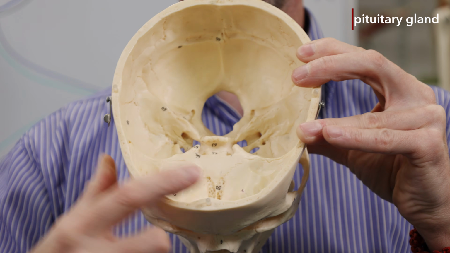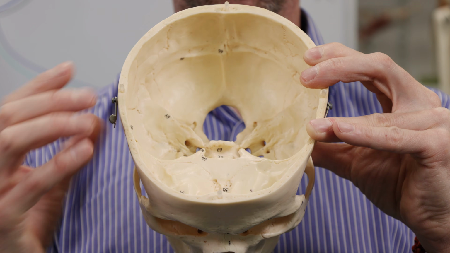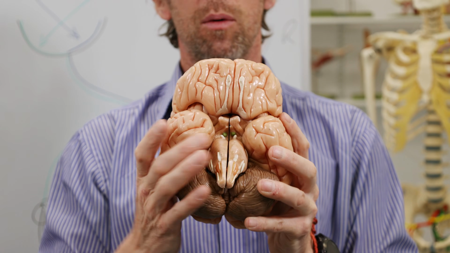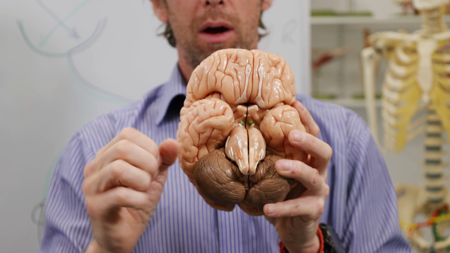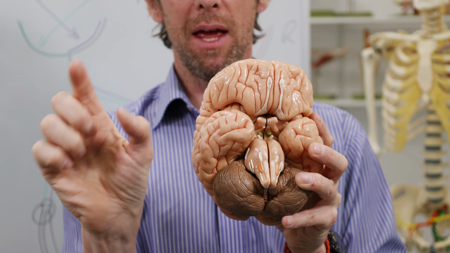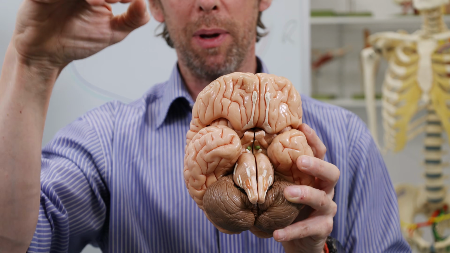And look, it's surrounded by bone except for the superior part. And superior to there lies the optic chiasm, which we see on our brain here, which means that a tumour of the pituitary gland sat in that bony depression means it can't extend inferiorly, so it must push superiorly.